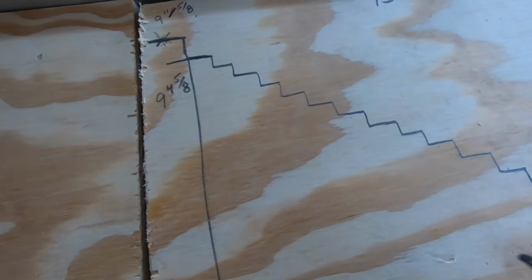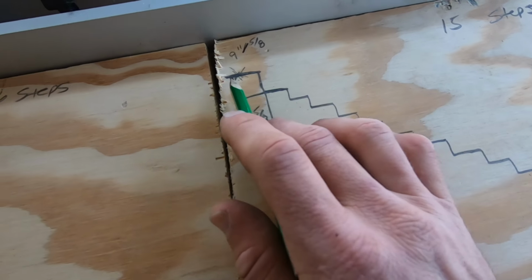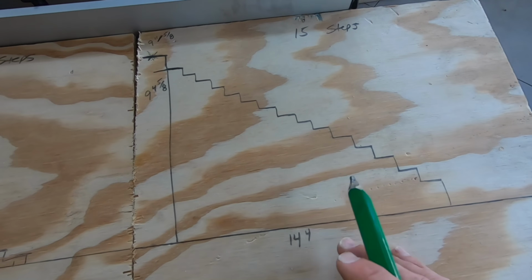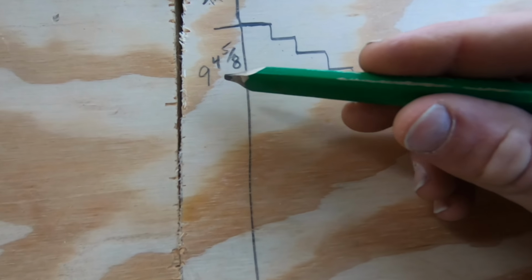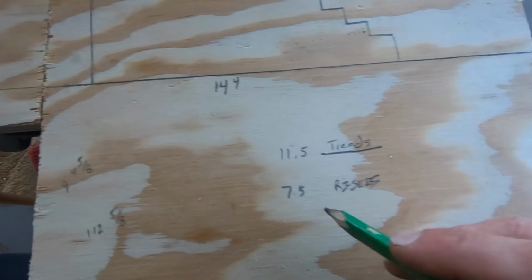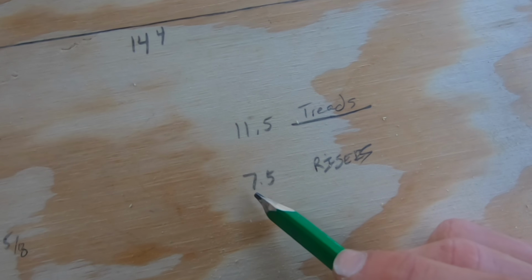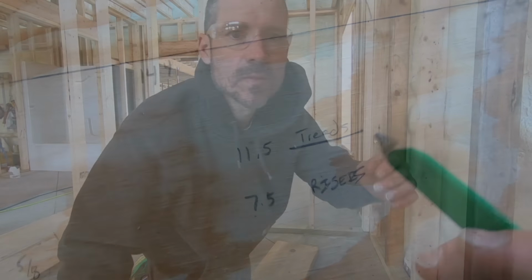My run stays the same, but now I'm dealing with 15 steps versus 16. So I kind of draw it out. My run is 14.4, my rise is 9 4 5/8. That roughly gets me 11.5 inch treads and 7.5 inch risers, which is perfect.